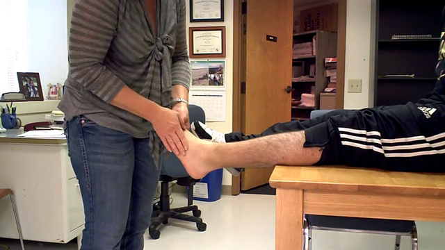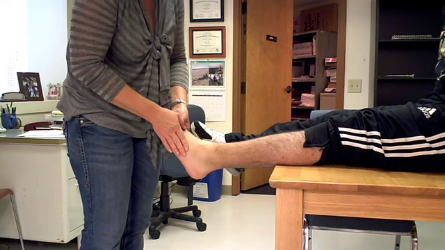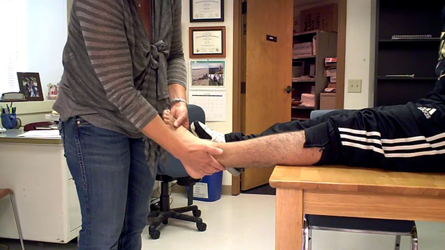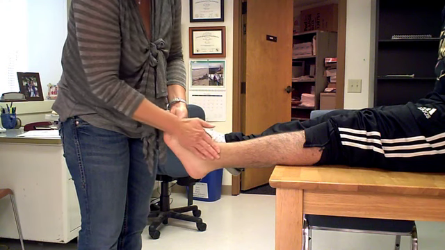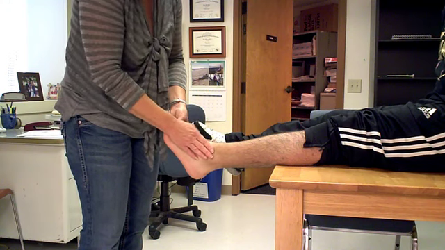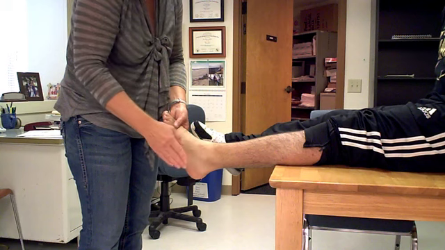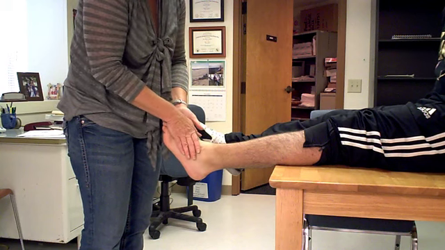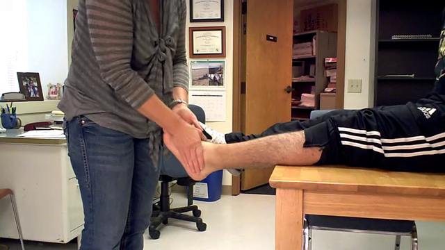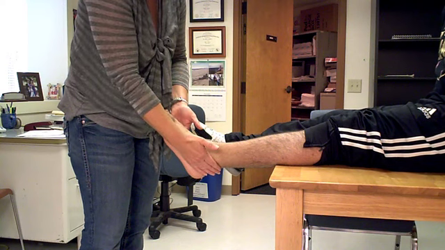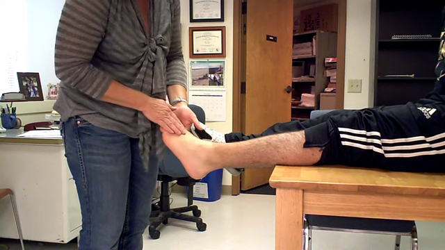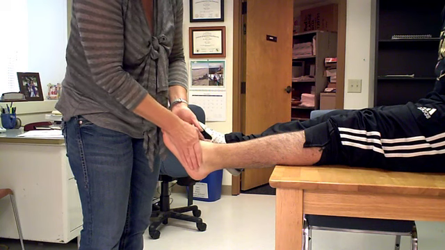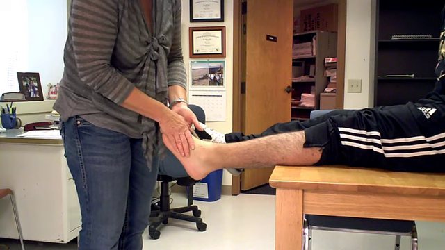You're going to feel for crepitus, which could indicate like a tendonitis in the Achilles tendon, or it could be 2 bone ends rubbing together if it was a fracture. You're going to palpate for temperature changes. If it's warm, it could be inflammation or it could be infection. If it's cold, it could be a decreased blood flow due to a blocked or limited artery.